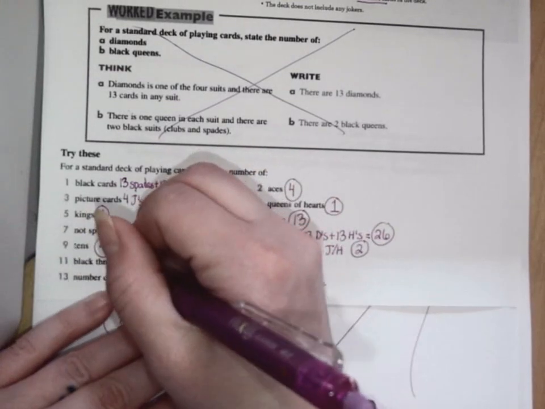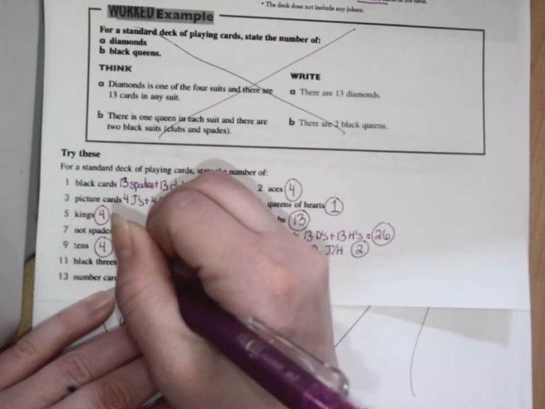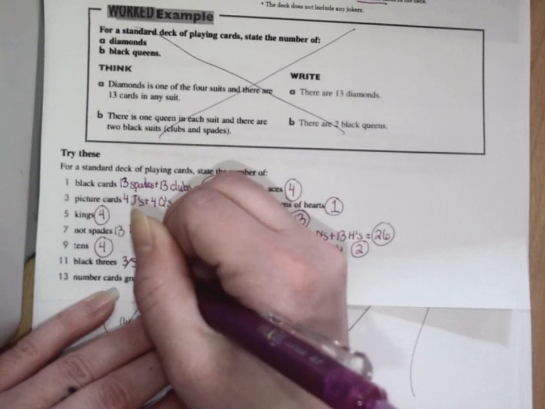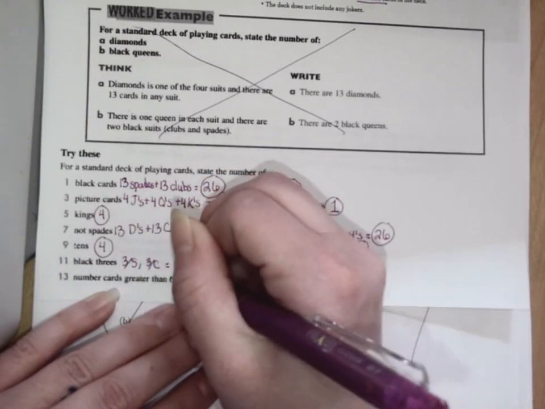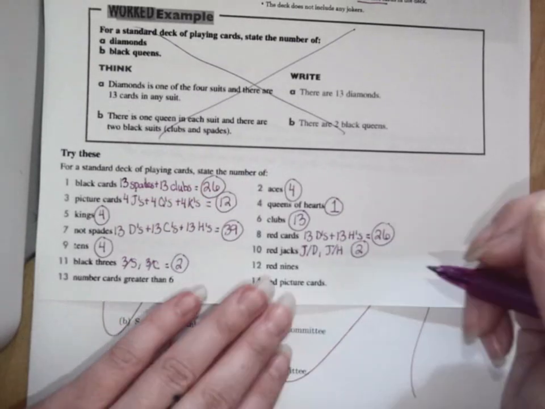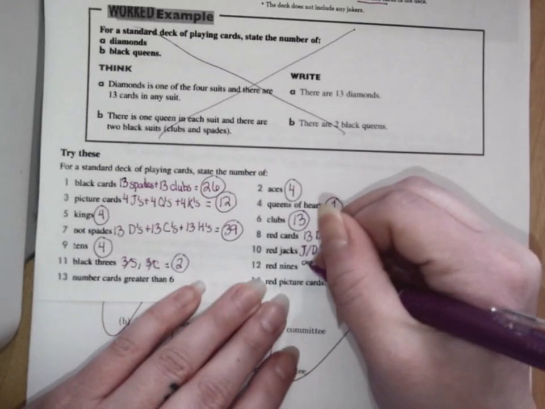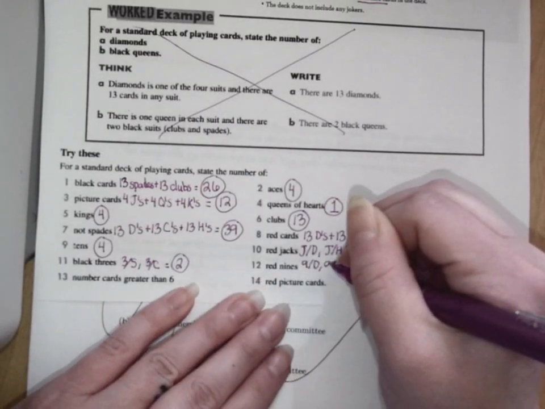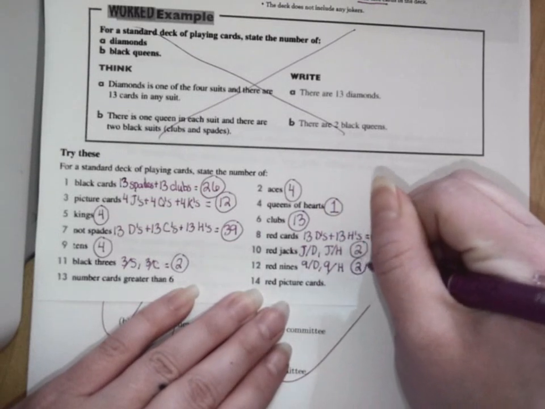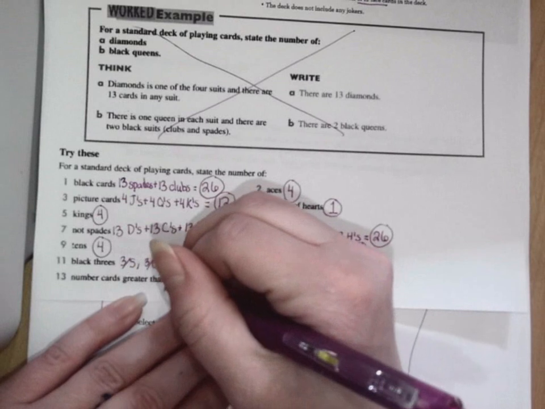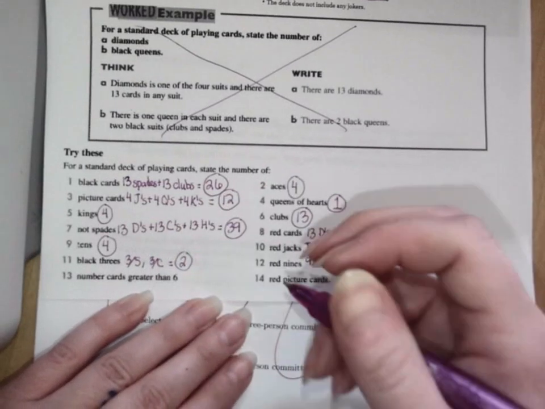Black threes, we're going to have a 3 that is a spade and a 3 that is a club. So that would be 2 cards. Red nines, a 9 that's a diamond and a 9 that is a heart. So that's 2. Number cards greater than 6.